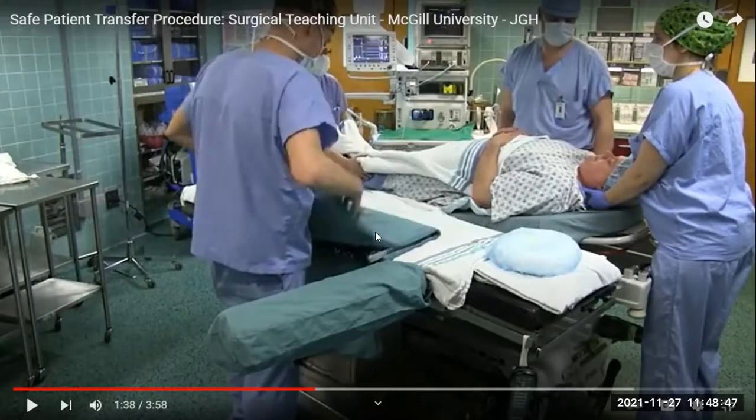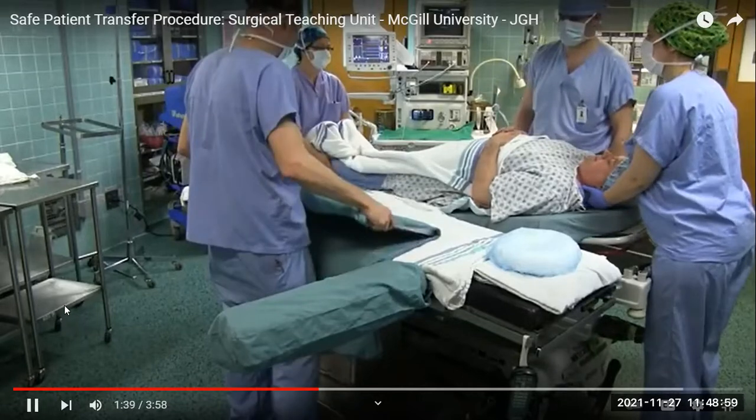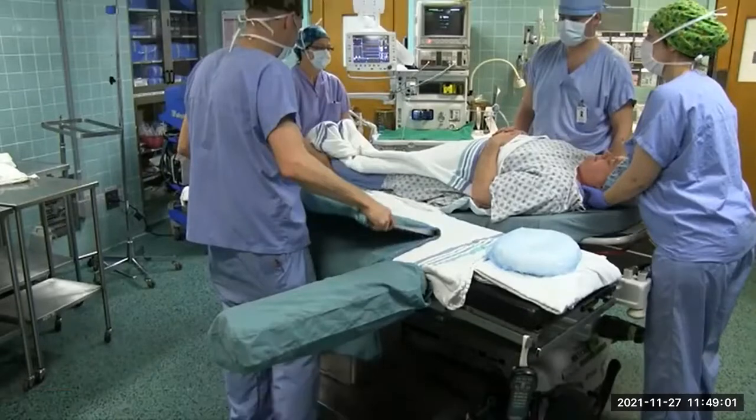So this is a roller board, and you'll see how it works. You do want to make sure that you are covering it with the sheet when you're using that. It just helps overall with ease of movement as well as ease of cleaning. Member of the team, for example, a nurse, resident, or medical student, will be at the foot.